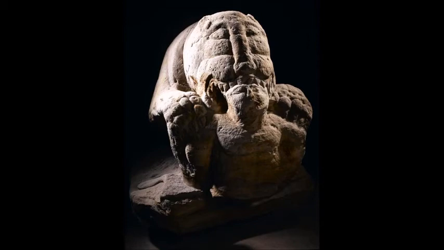The Cramond lioness was found in the River Almond. Nothing to do with Mark. It was recovered in 1997. Cramond is basically the outskirts of Edinburgh. It depicts a bound male, a prisoner.